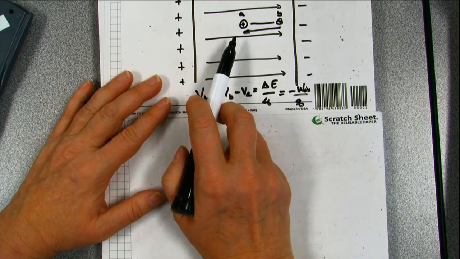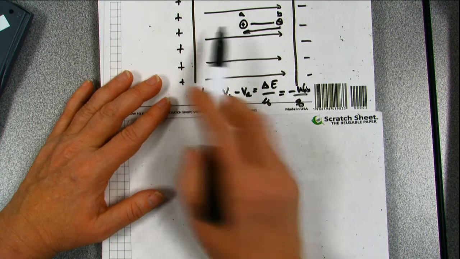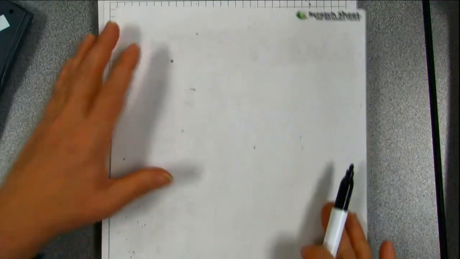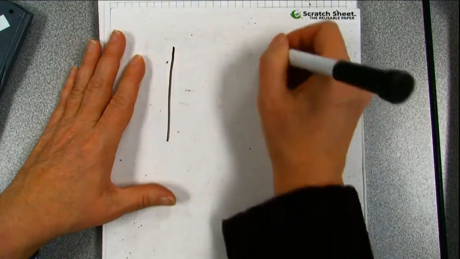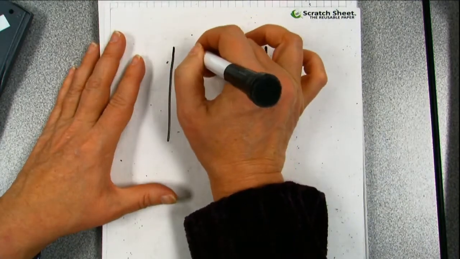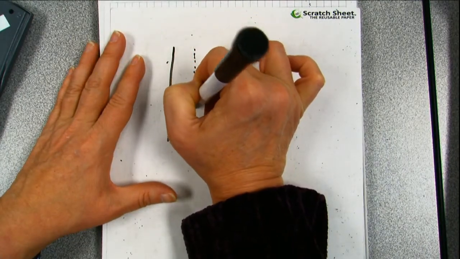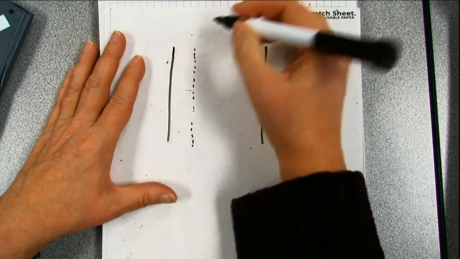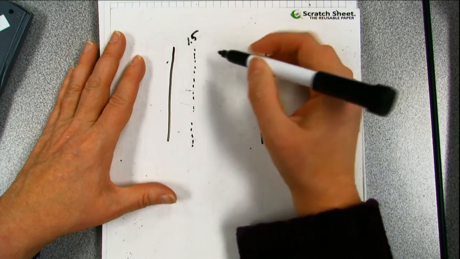Electric field, not so much. So when you guys did your lab on this, so here's my plate, you had two lines like that. You actually measured equal lines of potential. You measured this. This might have been 1.5.